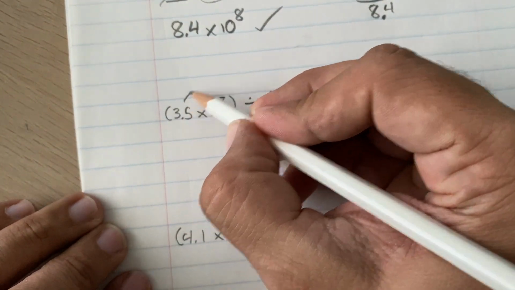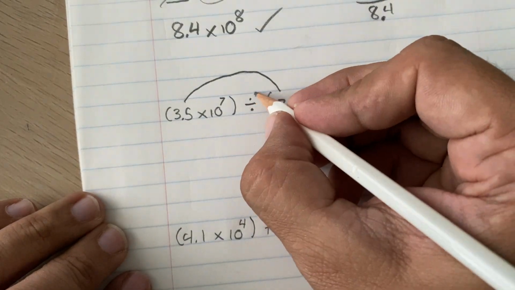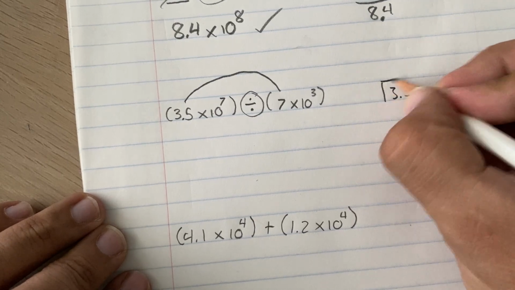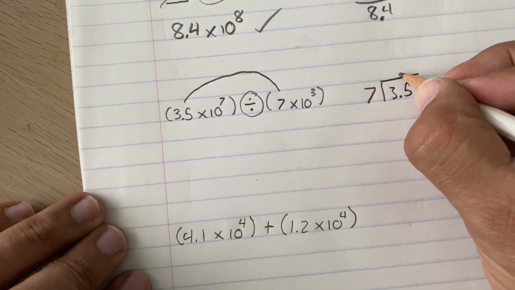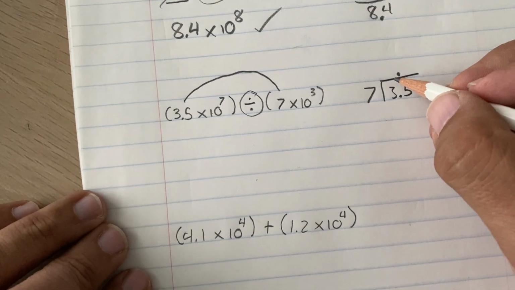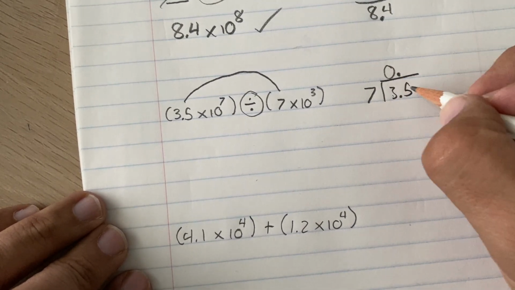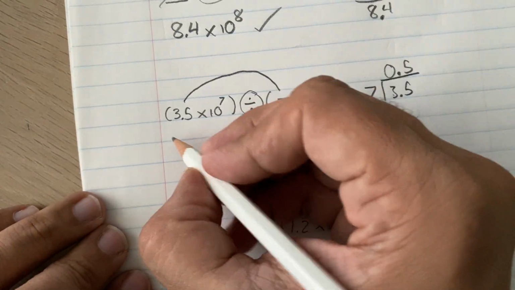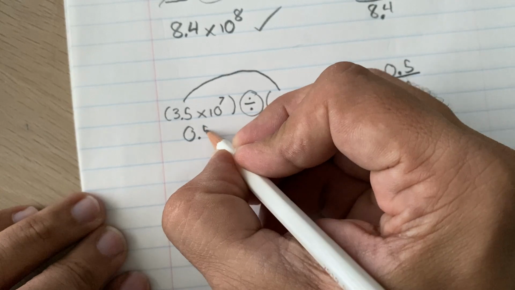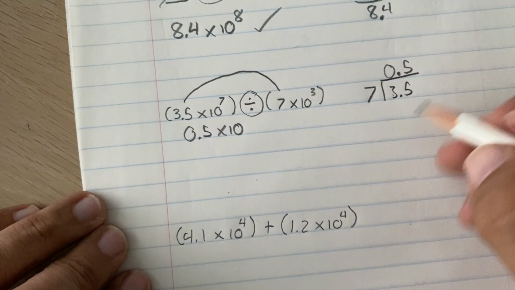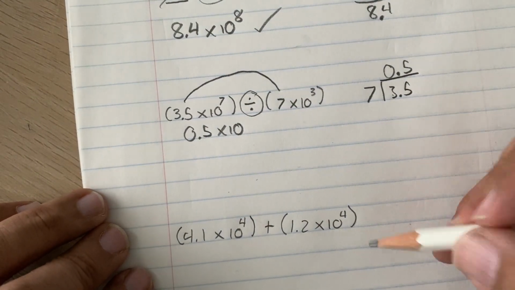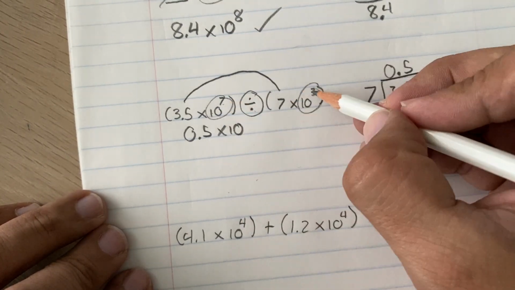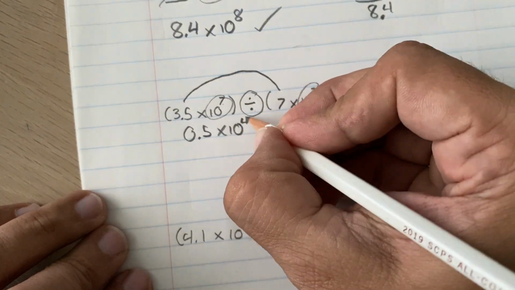So now we're going to divide. The first numbers are going to divide because it says division in the center. So that is 3.5 divided by 7. The decimal point is going to go straight up. And now, how many 7s go into 3? None. How many 7s go into 35? 5. So I know that my first number is going to be 0.5. We're still doing times 10. Remember that exponents subtract when you're dividing. So the 7 and the 3 are going to subtract. So we're left with 4.